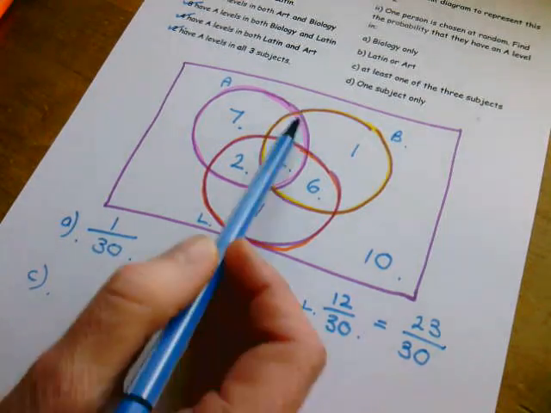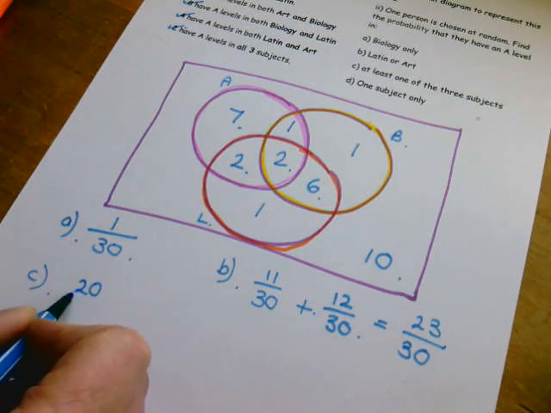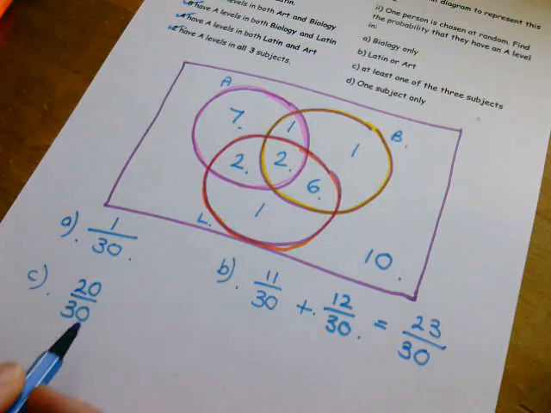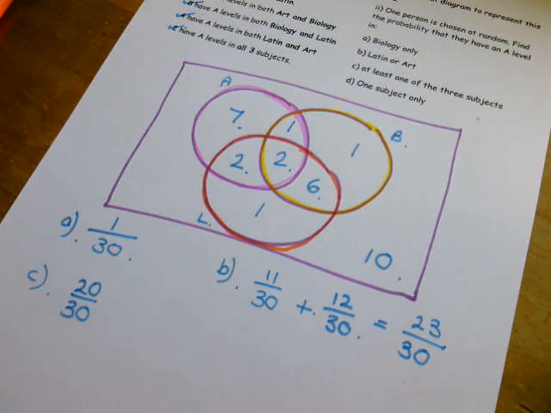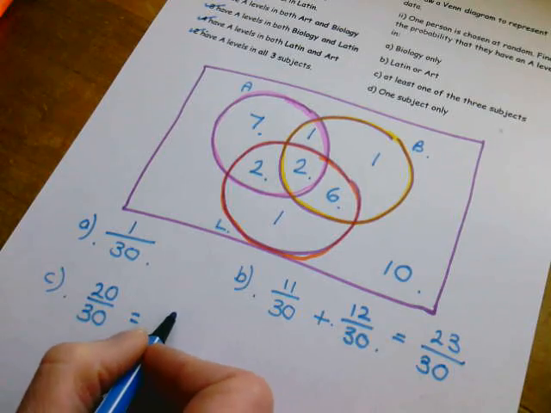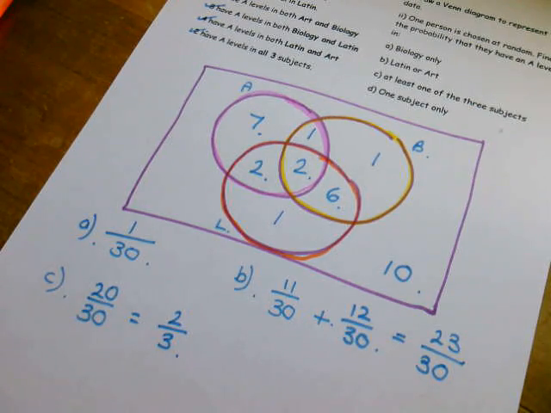Okay, so we know that this all adds up to 20. So the probability that they have at least one of the 3 subjects is going to be 20 out of the total number of people, which is 30. And we could simplify that to 2 over 3, both the numerator and denominator are divisible by 10.